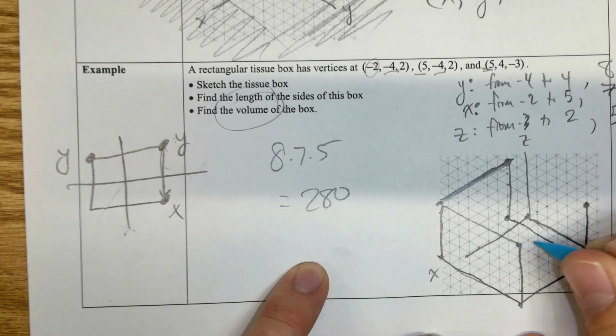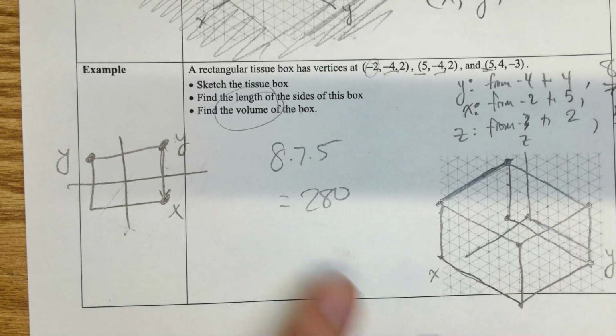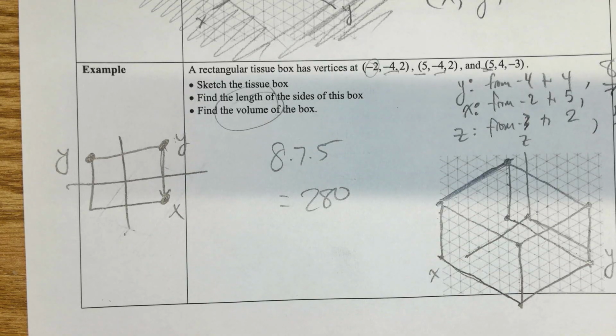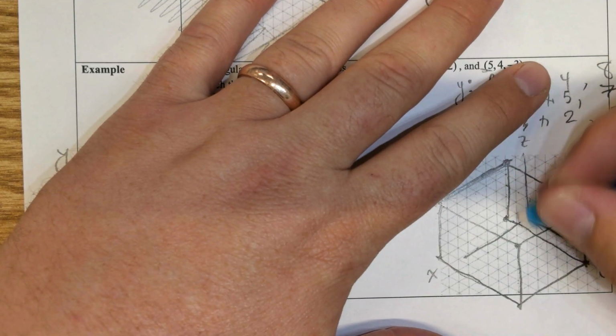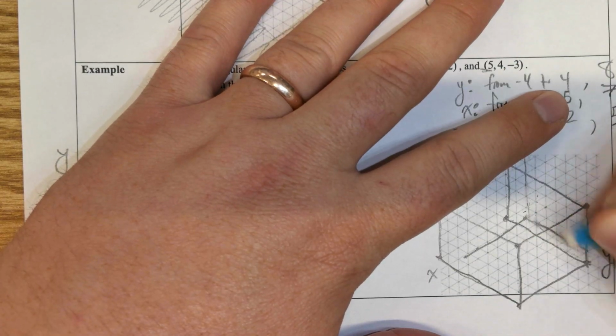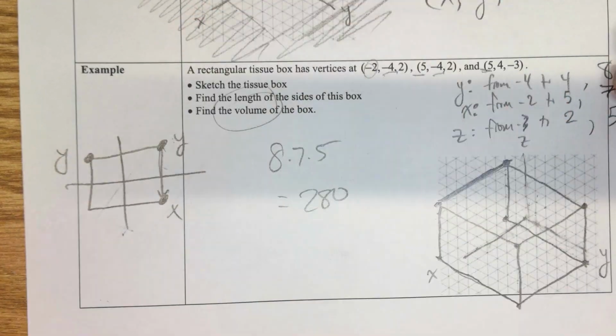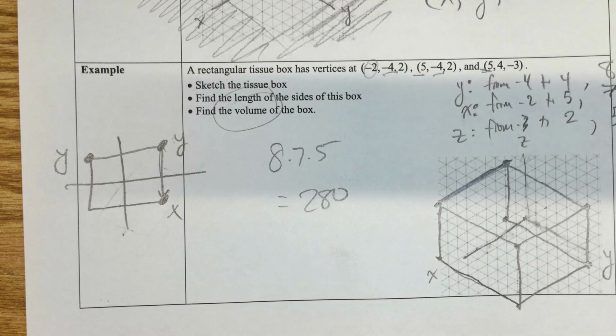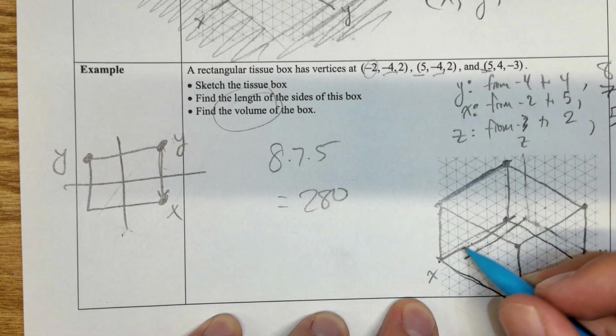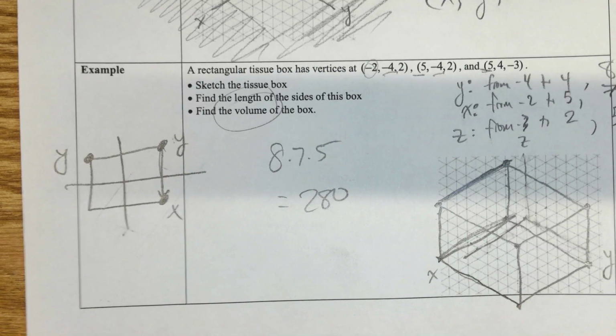Just kind of working between your lengths and your widths and your heights, you can connect that whole box together. And again, this axis slowly becomes more and more useless as I go through. I'm not really going to erase it, but realize the focus of this picture is the box. And I didn't do a very good 3D job, but I sketched the tissue box as it said.